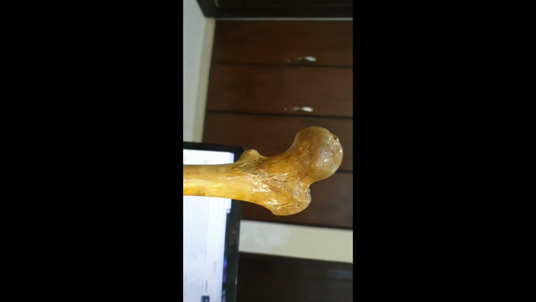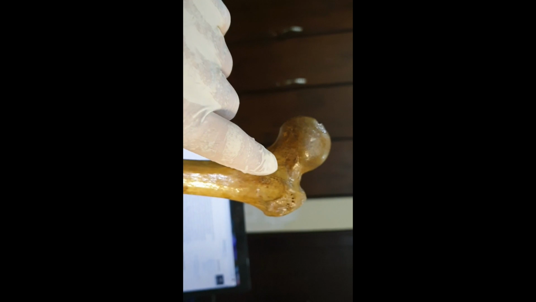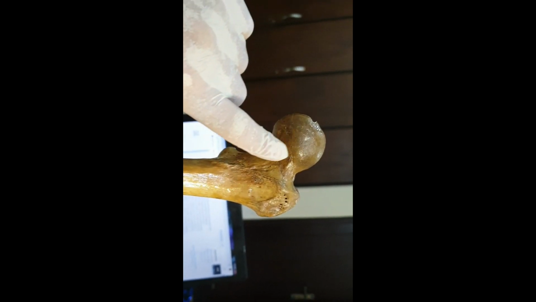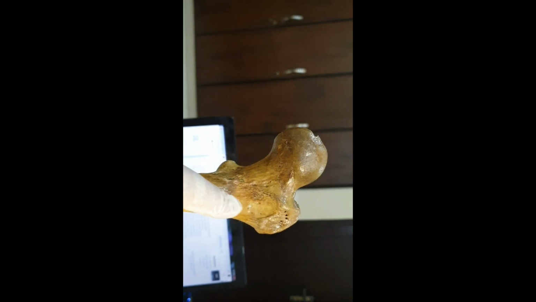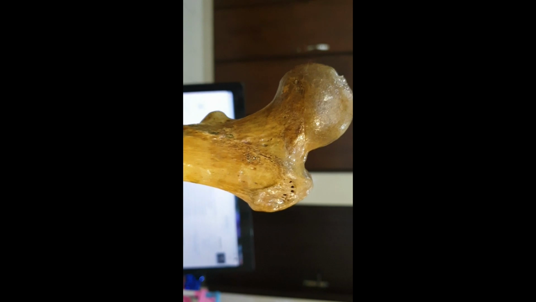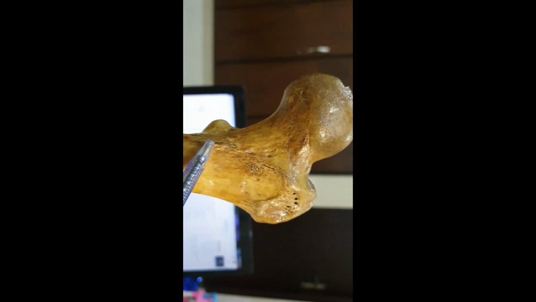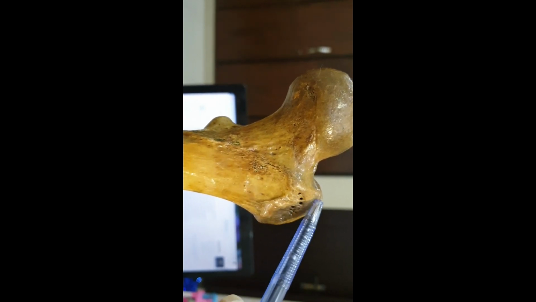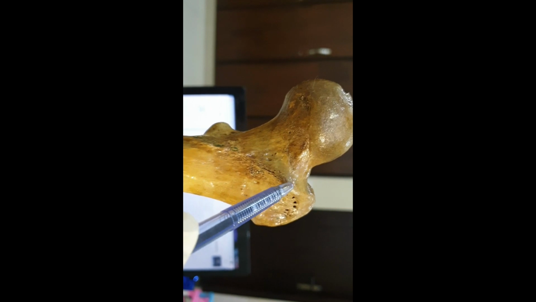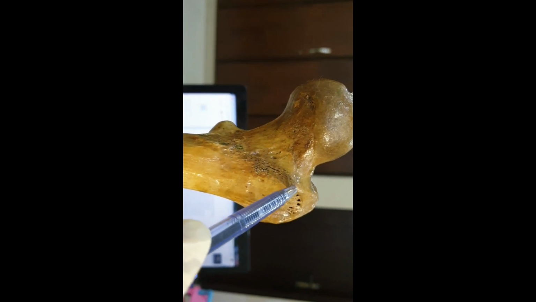Now coming back towards the neck, we can see the neck. This is the anterior aspect of the neck. So the anterior aspect of the neck is relatively flat, and it joins the shaft at a line which is called the intertrochanteric line. This structure is called the intertrochanteric line, as it is a line between the greater trochanter and the lesser trochanter.